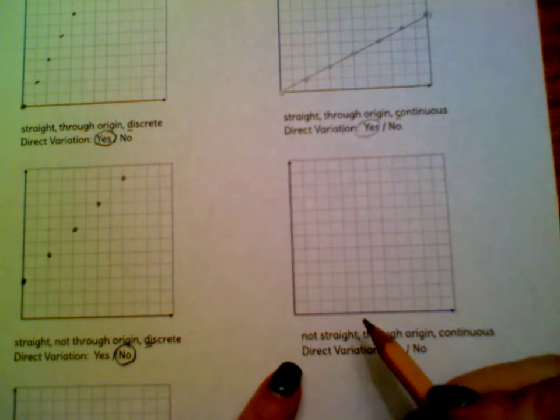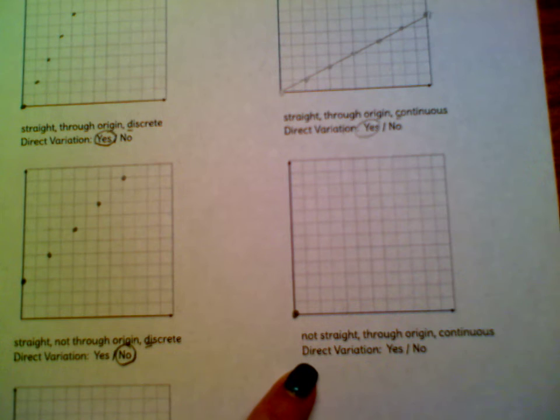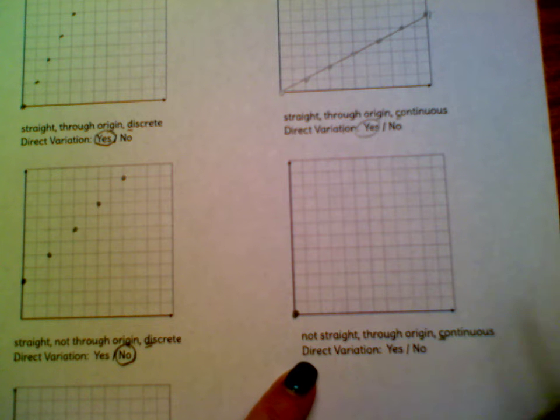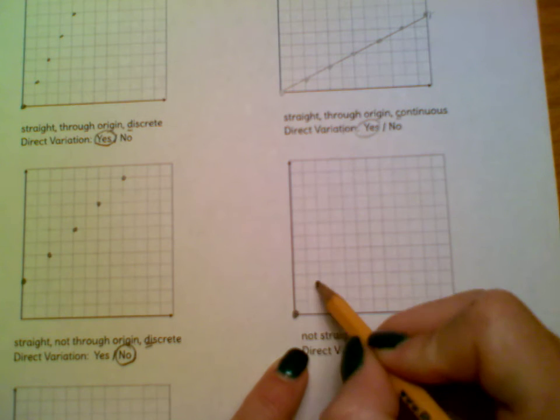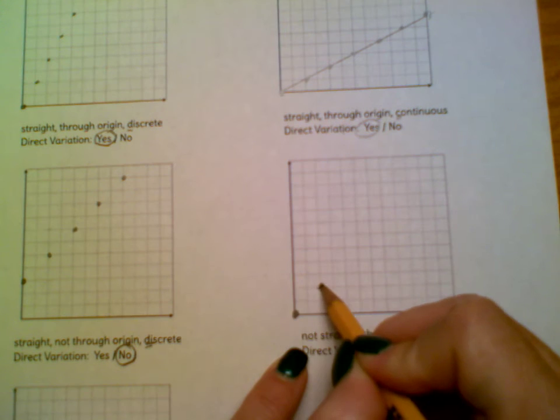Okay, let's try another one. We don't want it straight. We do want it through the origin. So here, and I want it continuous. So I'm going to want to connect them. So I do not want it to be straight. So that means I'm not going to do the same thing each time when I move. So maybe this time I'll go up 2 and over 2.